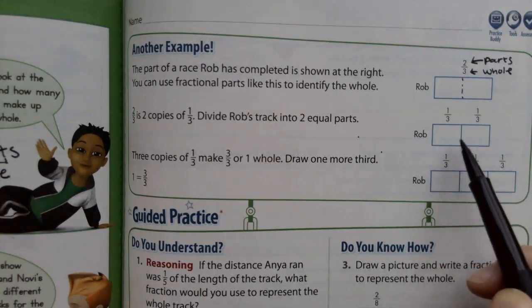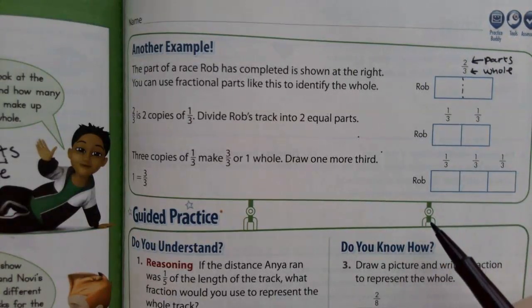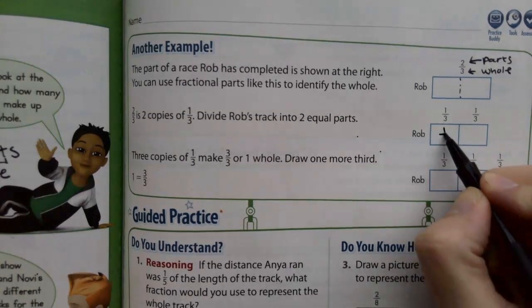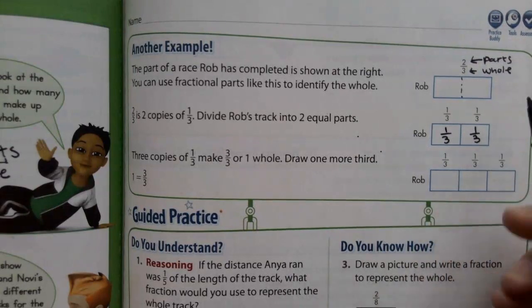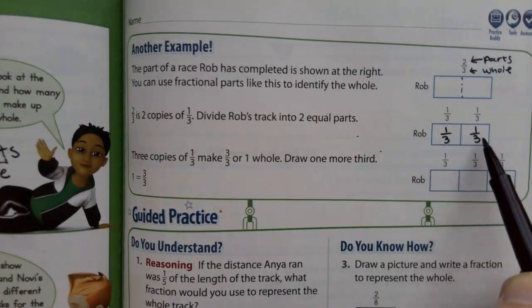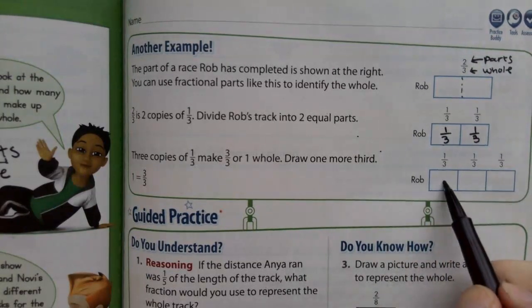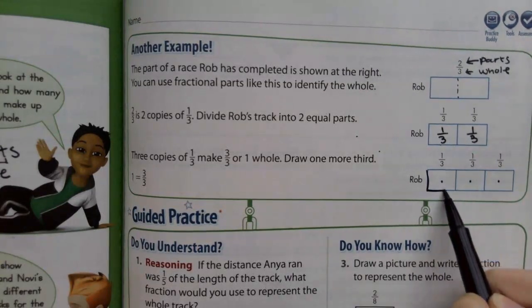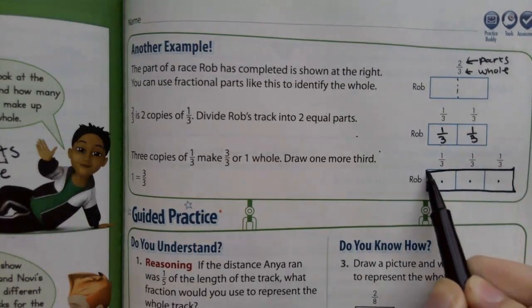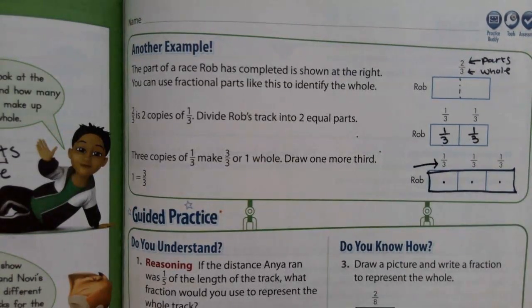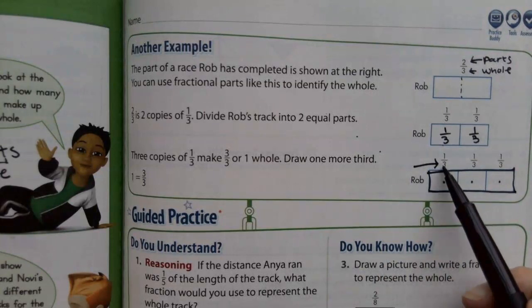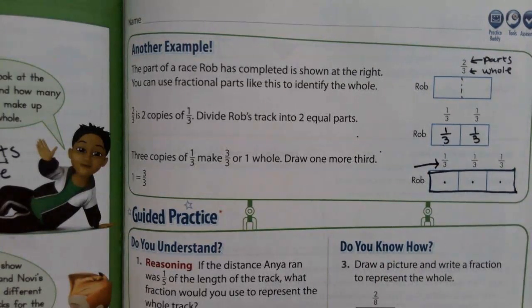They divided it into 2 parts. So this is 1/3, 2/3. To get the whole, I need 3 pieces. 1, 2, 3. This is the whole. So whenever you're trying to find the whole, you are trying to get the number of pieces in the denominator.